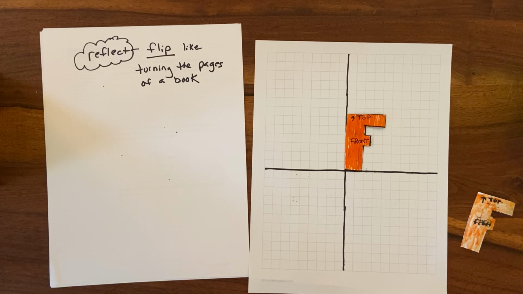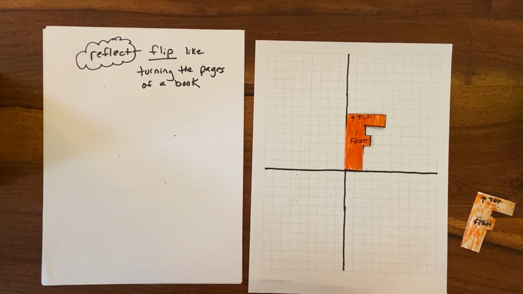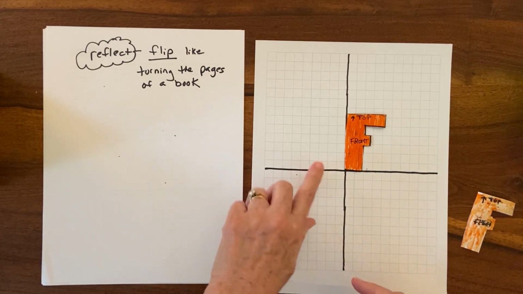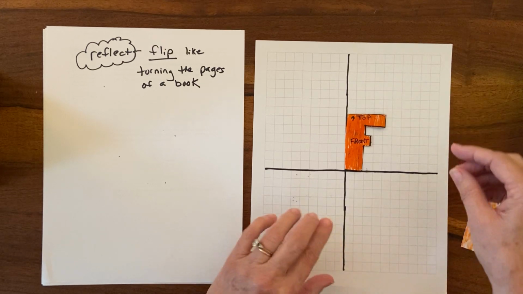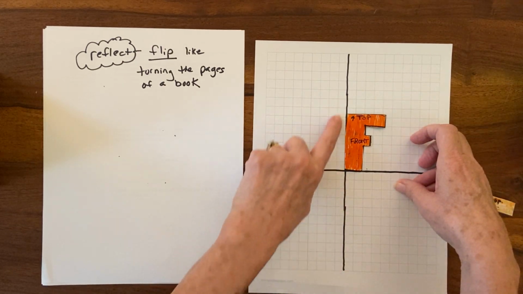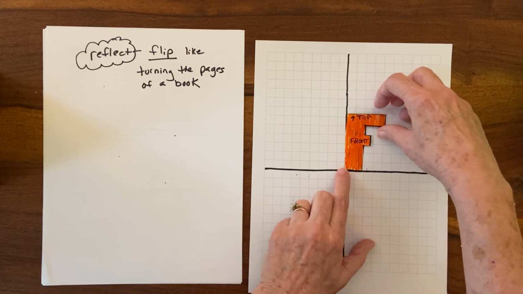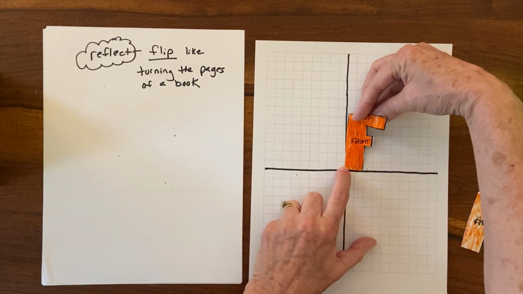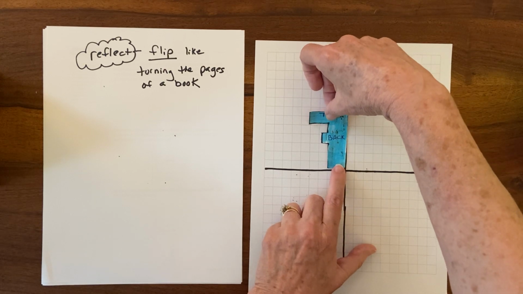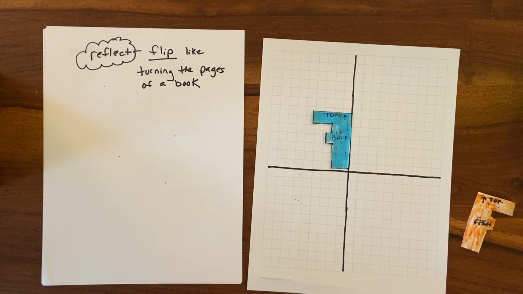Okay, next one, we're going to reflect the shape. That means flip it, kind of like turning the pages of a book. So I can reflect it a couple of different ways. This is the vertical axis, so up and down. I'm going to reflect it on the vertical axis. So I'm going to take it and turn it as if it was a page of a book. And now I see the back of my shape. So I've reflected my F, backwards, right?